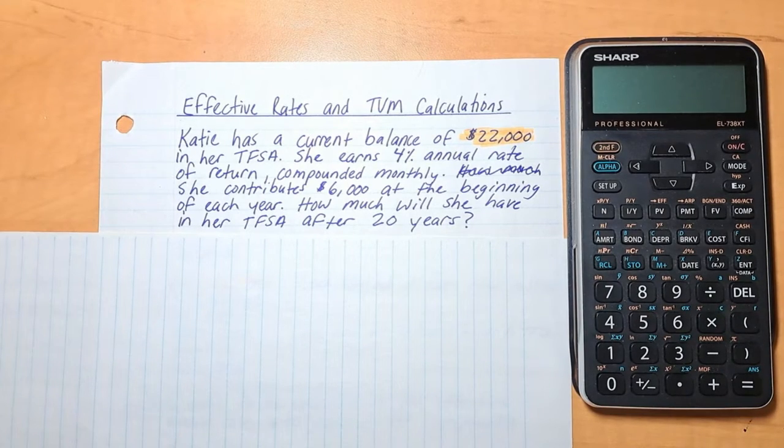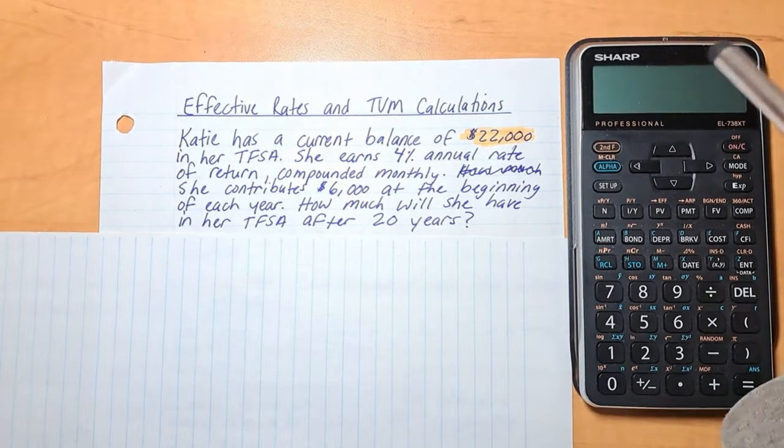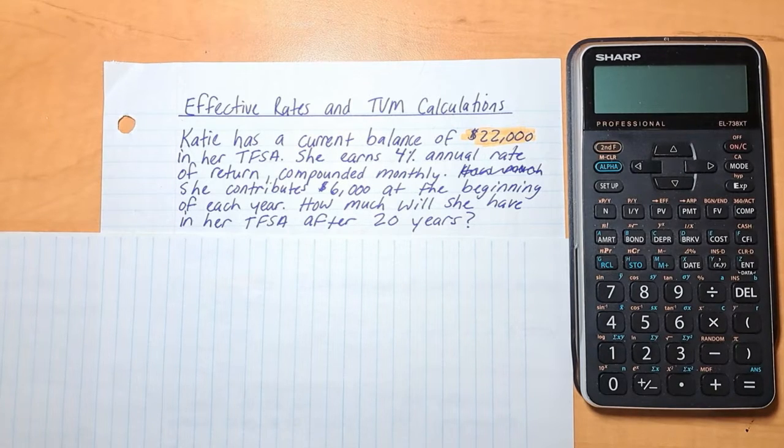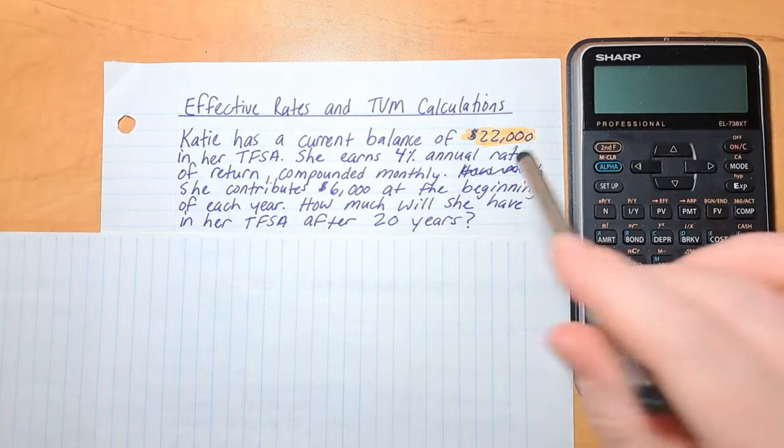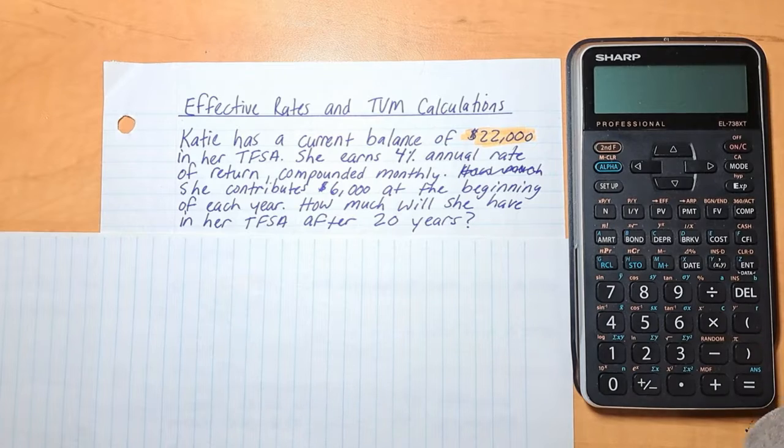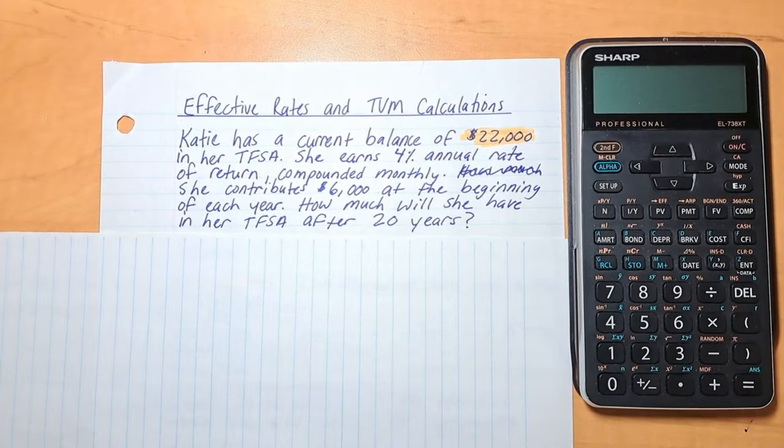Let's look at effective rates and TVM calculations. Now, this is my second time going through this. I messed up on the first example, so that's why this is already highlighted. So that's what's going on there. But let's take a look at this example.